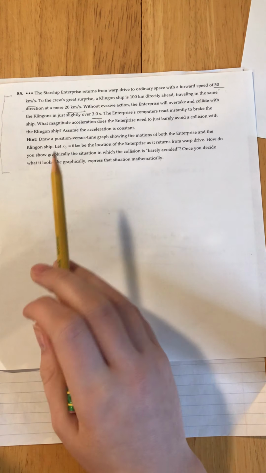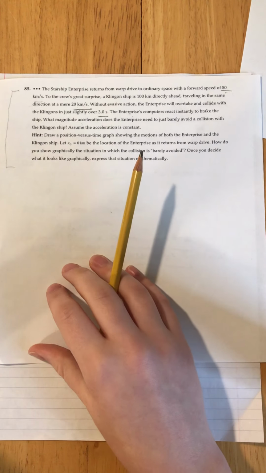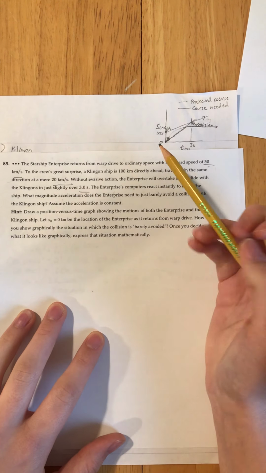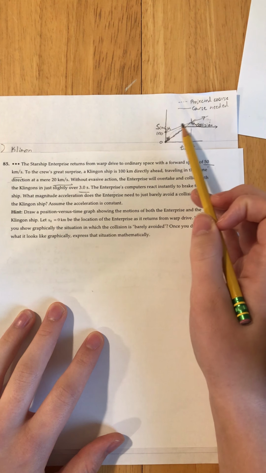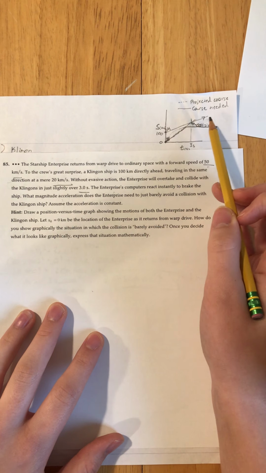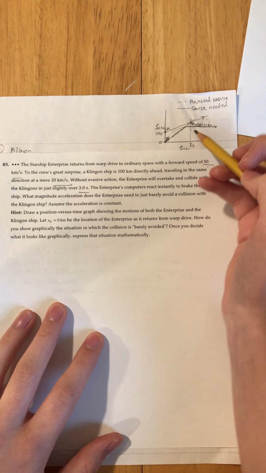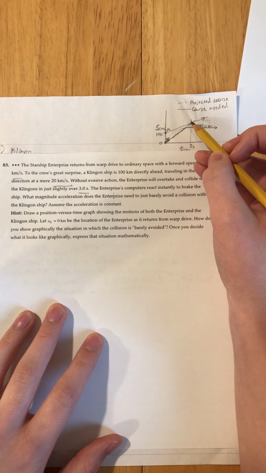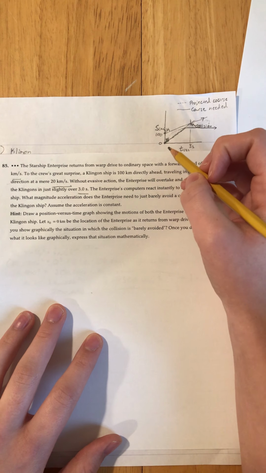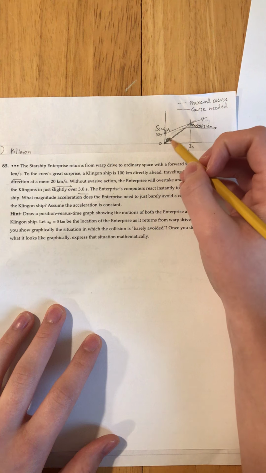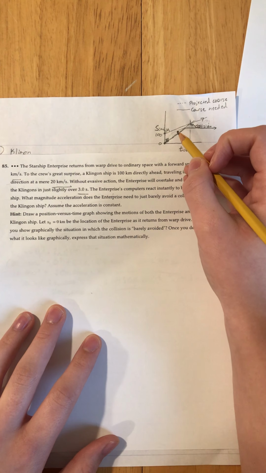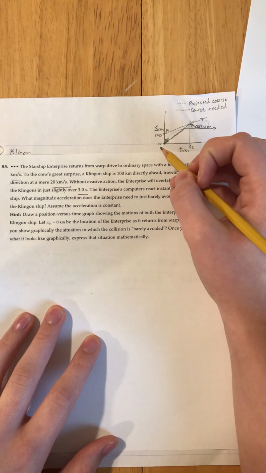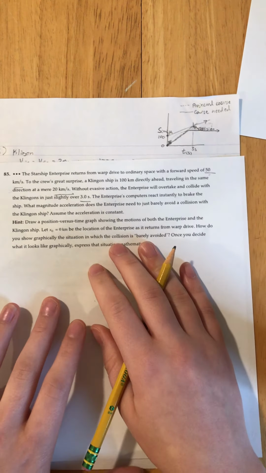Okay, so what we're going to do is start off by drawing this on a graph. So it looks a little bit like this. We have the Klingon ship going at a constant slope here, and the projected course of the Enterprise ship starts here and goes straight on and intercepts the Klingon at 30 seconds. What we want is a course or an acceleration that just barely misses it. So let's start with what we know.